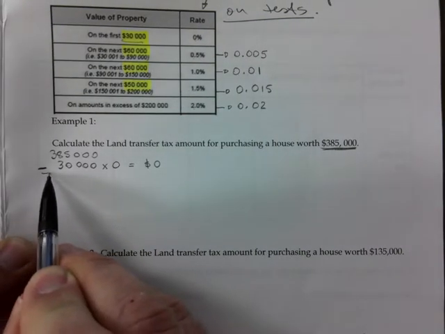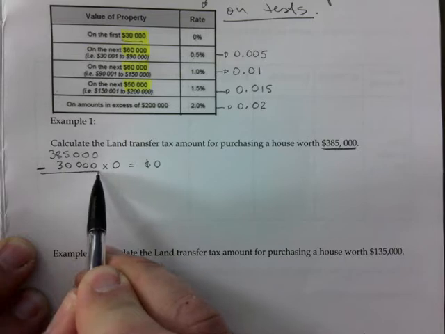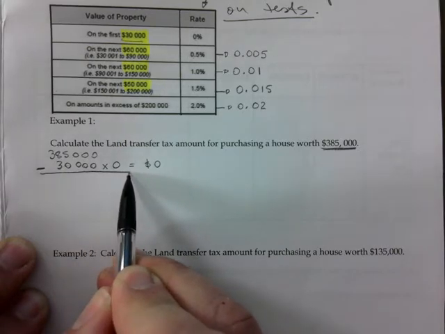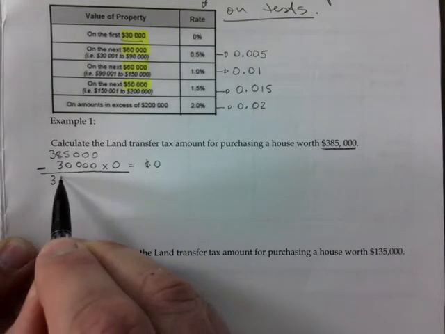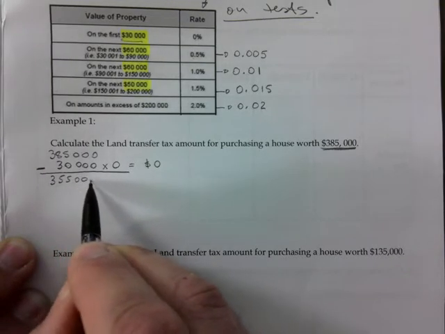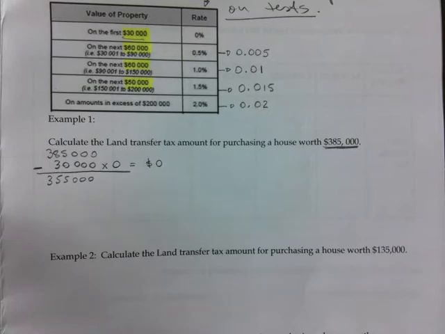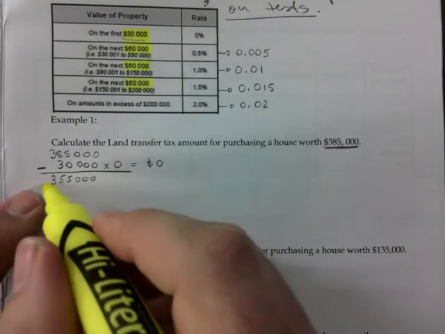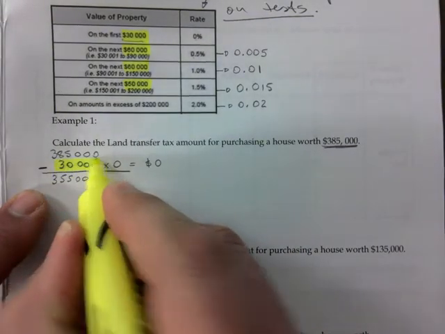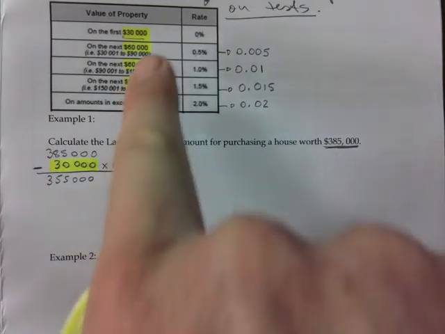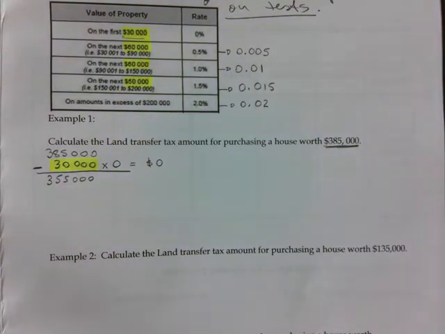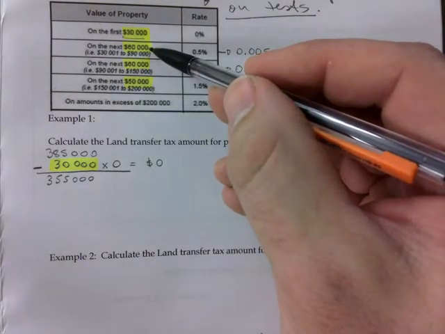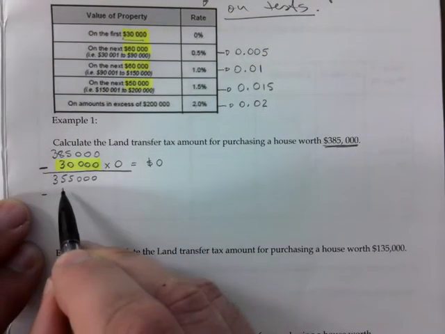Then, Francesca, we're on page 19, okay? So you subtract this, 385 minus 30,000, that's 355. I will highlight that 30,000 just to show you, right? That's a fixed amount. It comes from this table up here. Okay? What's the next amount on my table? 60 grand. So you got to subtract 60 grand.